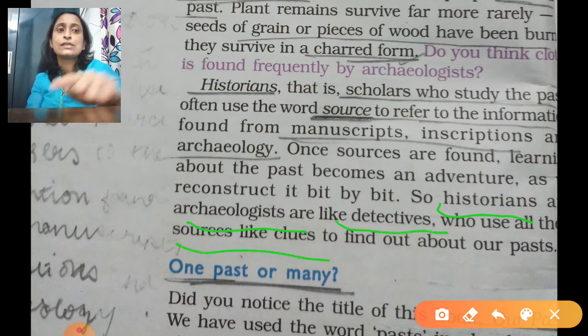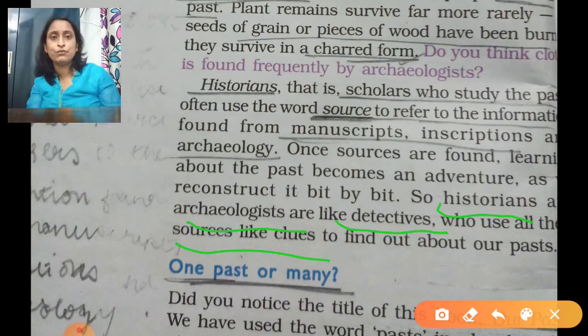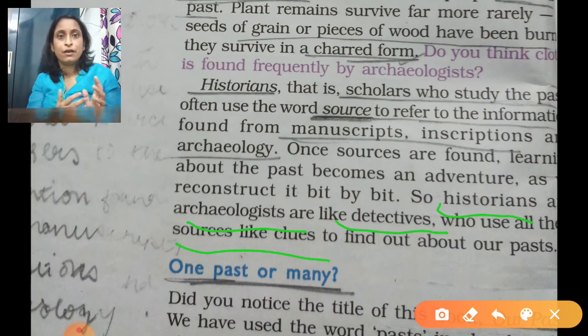They make use of sources like clues. How do detectives work? I think you all are very fond of detective shows, isn't it? They always look for some clues. And once they get the clues, they start reframing a story: what might have happened? And generally they are not wrong, isn't it? Similarly, once the historians and the archaeologists find such sources, they reconstruct the story of what had happened in the past. And generally they are not wrong because they are experts in that field.